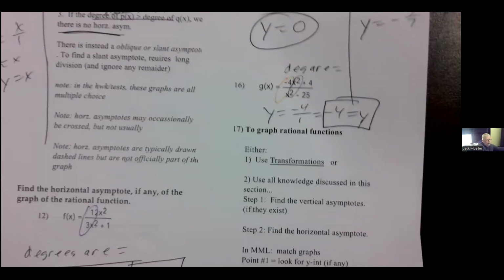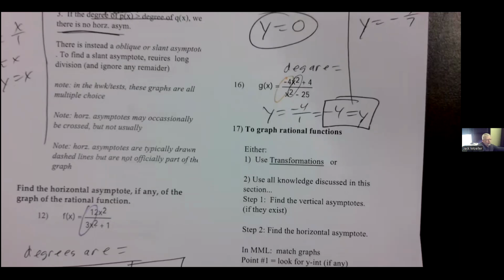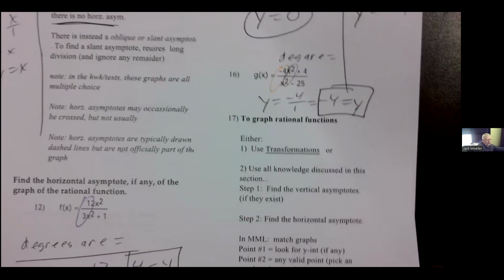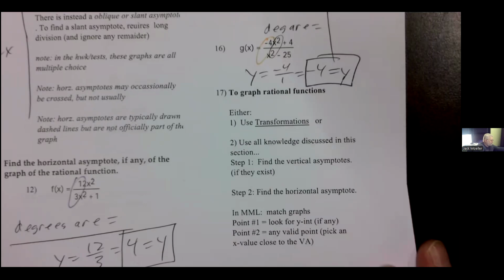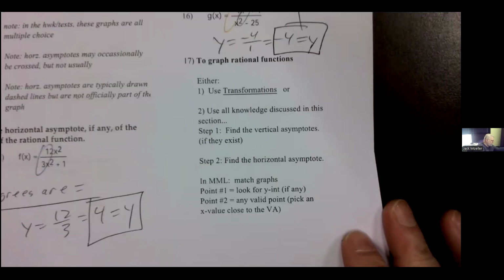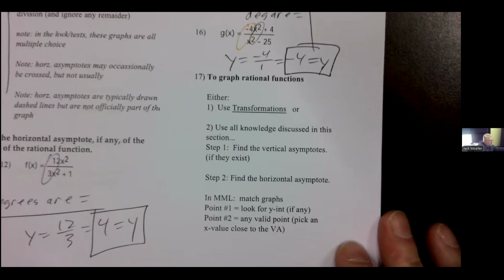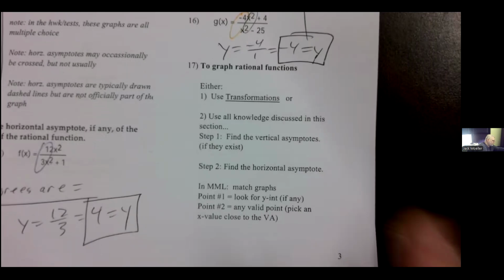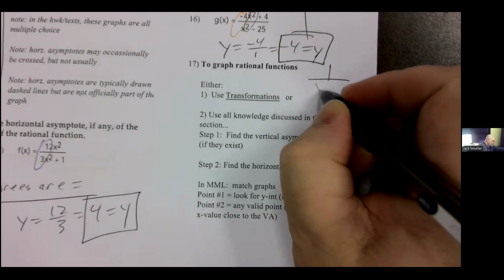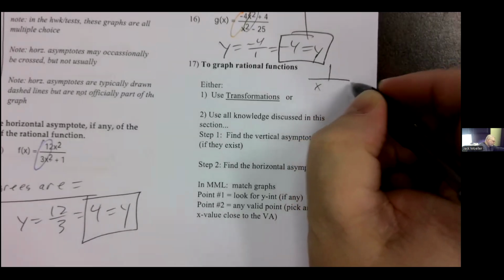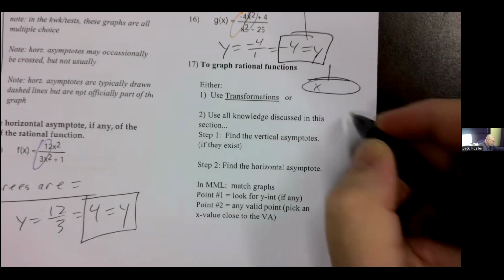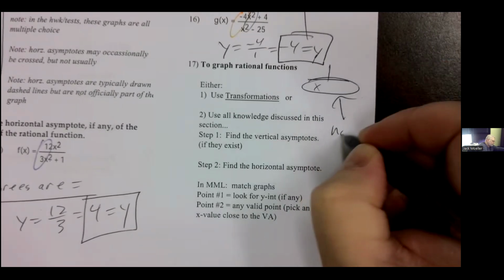Now, before we do all those together, I want to also start talking about transformations. We've been doing this for a couple sections now. So if you're down there in the denominator, that is your horizontal.